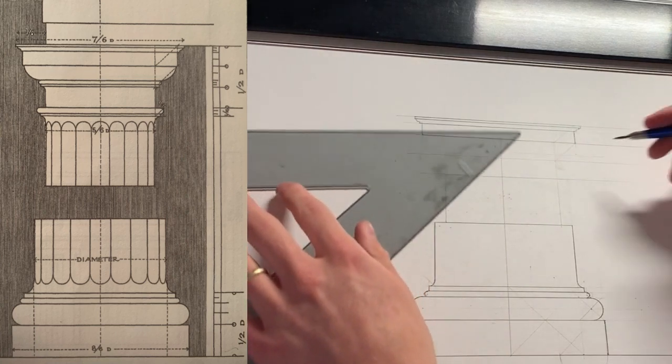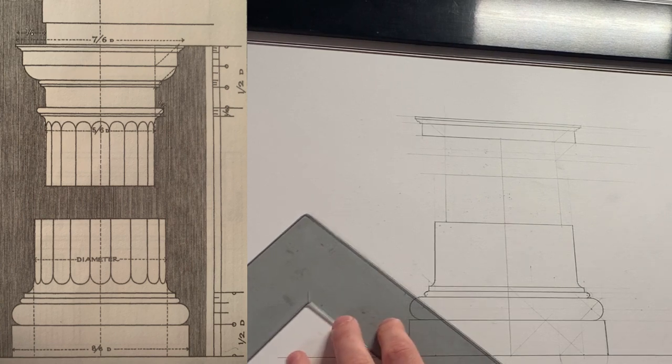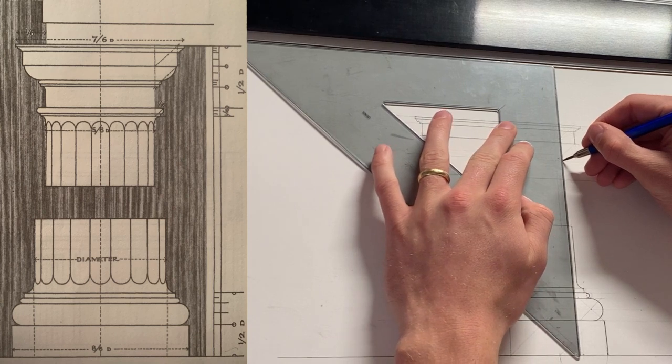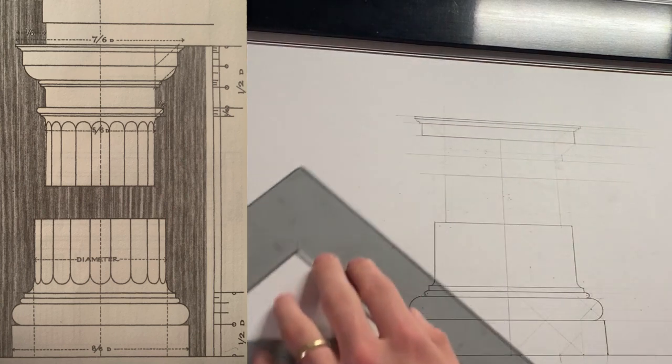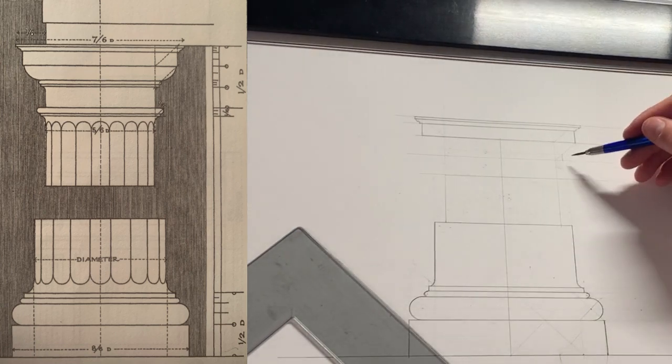You can see that's again how far that abacus extends. I'm going to start with the lower third here. Going off of that 45, this intersection point here should be the top of that little bead that we're about to draw. And we again have to divide this into thirds.